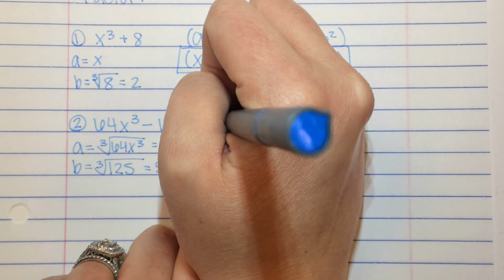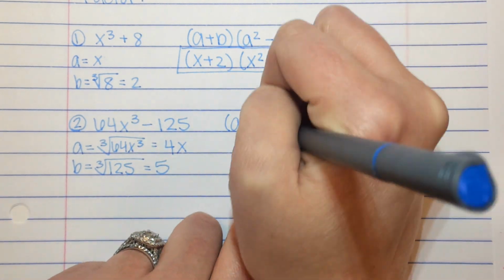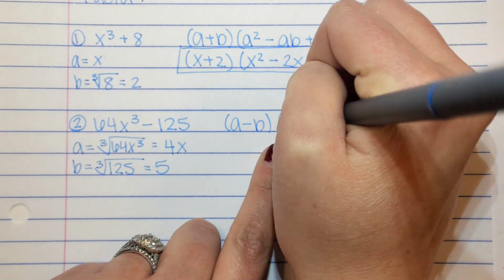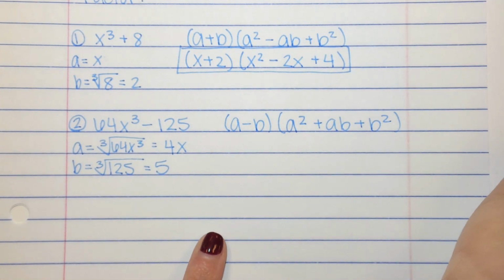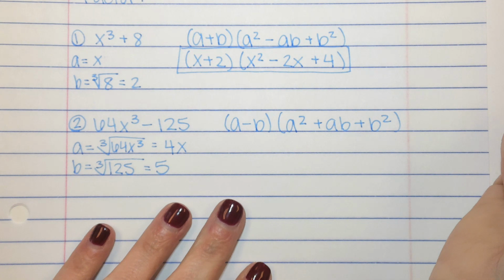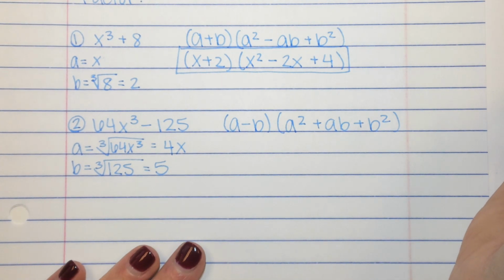All right, so now my formula, a minus b, because it's subtraction, and then a squared plus ab plus b squared. Okay? If you want to pause the video and try this on your own, you're more than welcome to do so, and then check your answers with me.